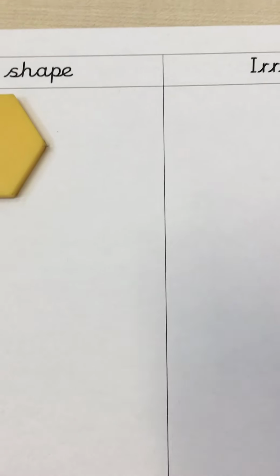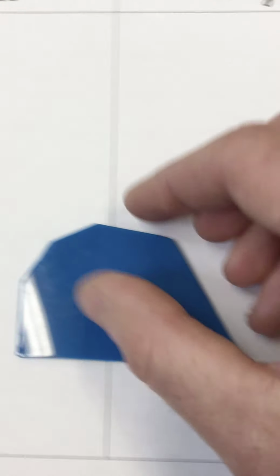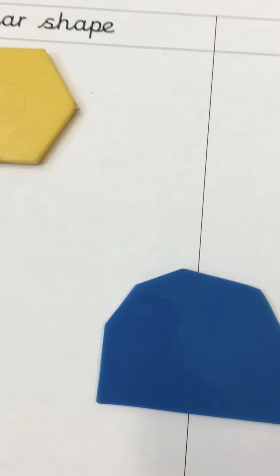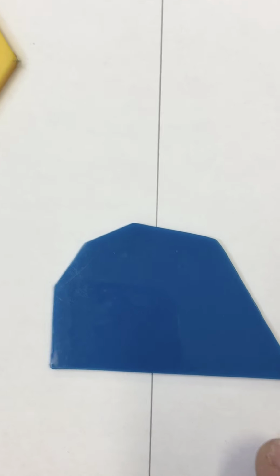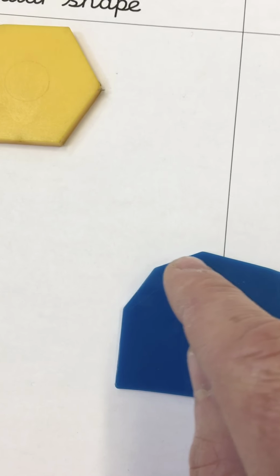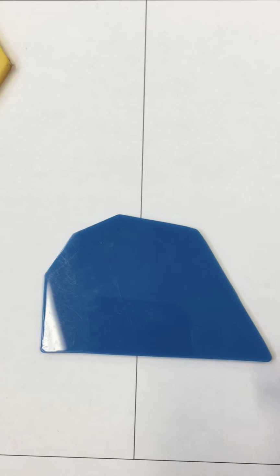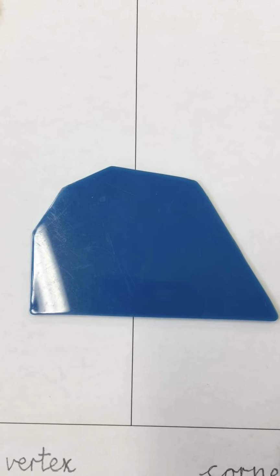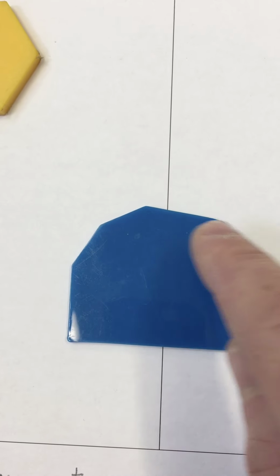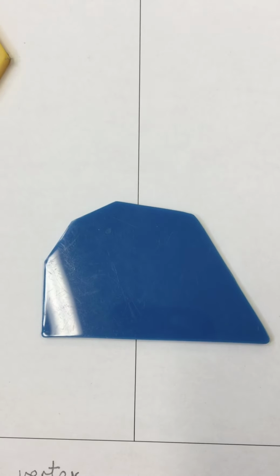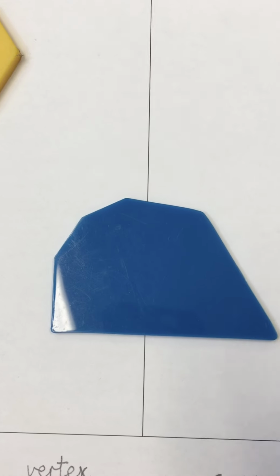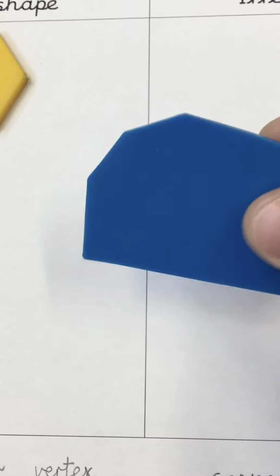How about this one? This is a funny looking shape. Let's count the sides to see what type of shape it is and count the corners, the vertices. Here we go. So you've got 1, 2, 3, 4, 5, 6. 6 sides. How many corners? 1, 2, 3, 4, 5, 6. So, just like the last shape, it has 6 sides, 6 corners, but they don't look the same.